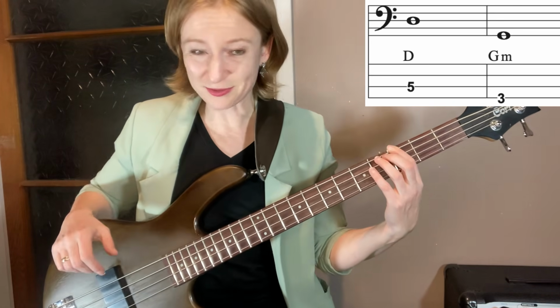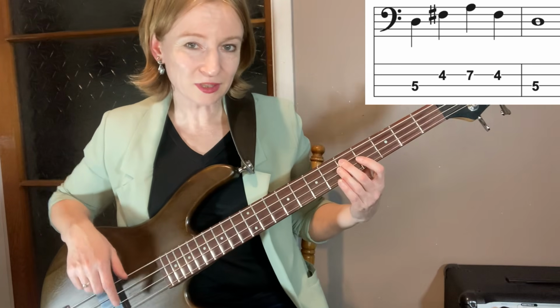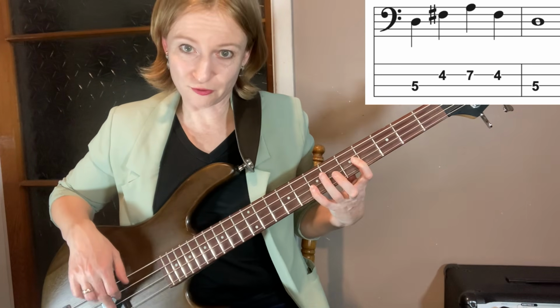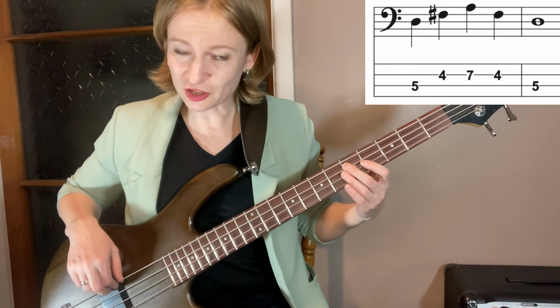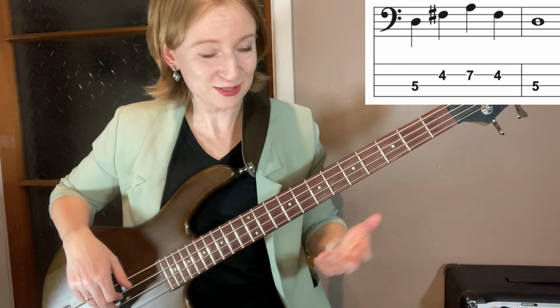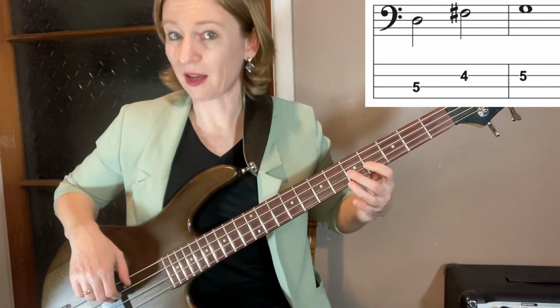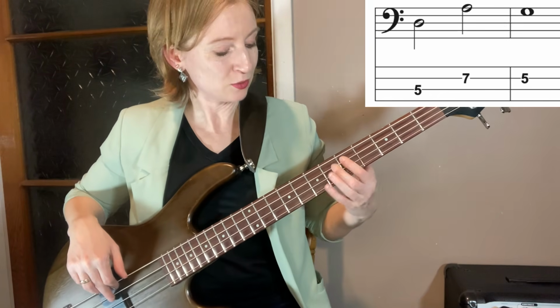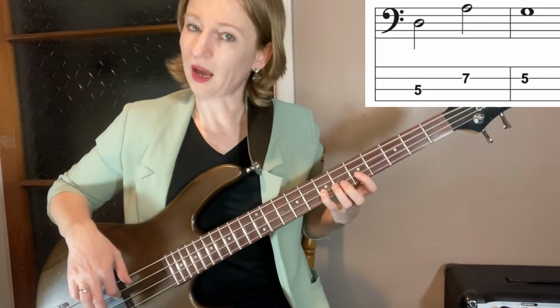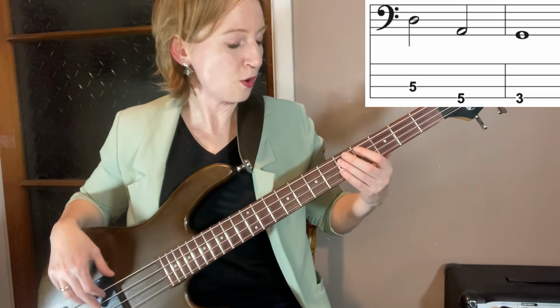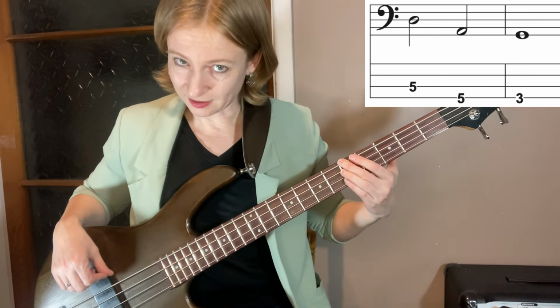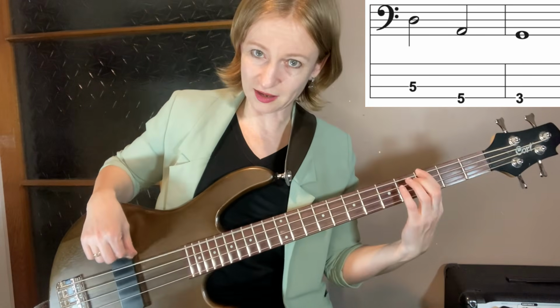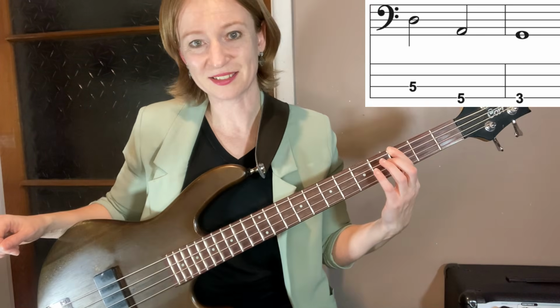You play the roots first, then you find out the chord notes for the first chord, which is D major, and which ones are close to the next root tone. You can go from F sharp to G, you can go from A to G, or you can take the A note here because it's the same A, and you go to G here.